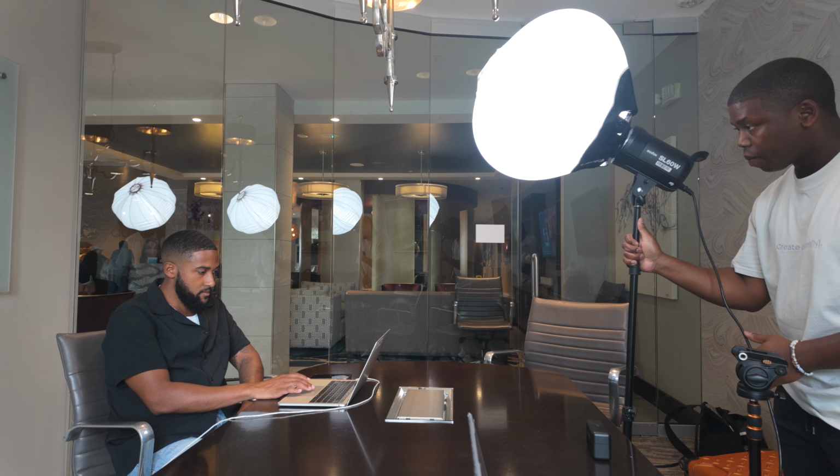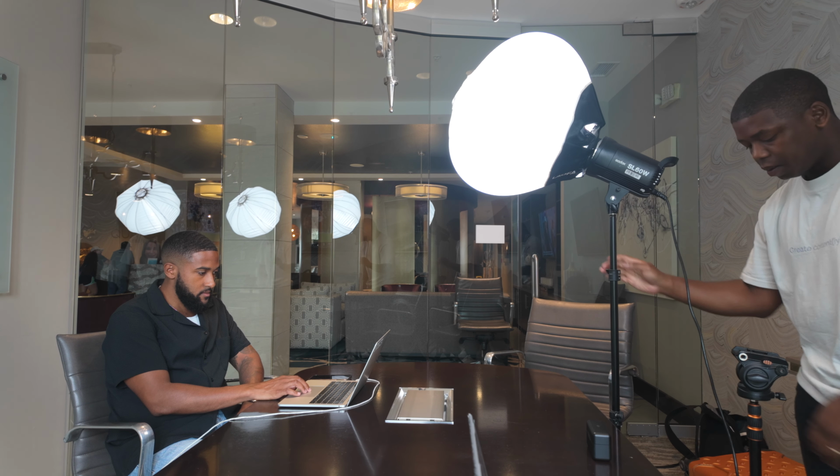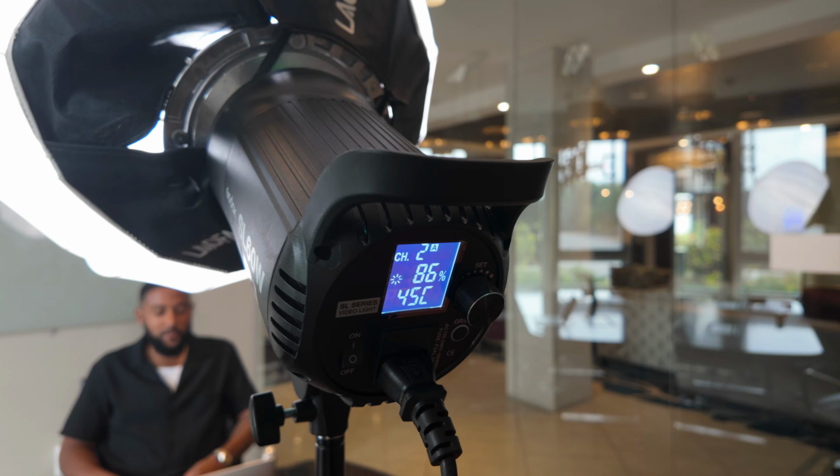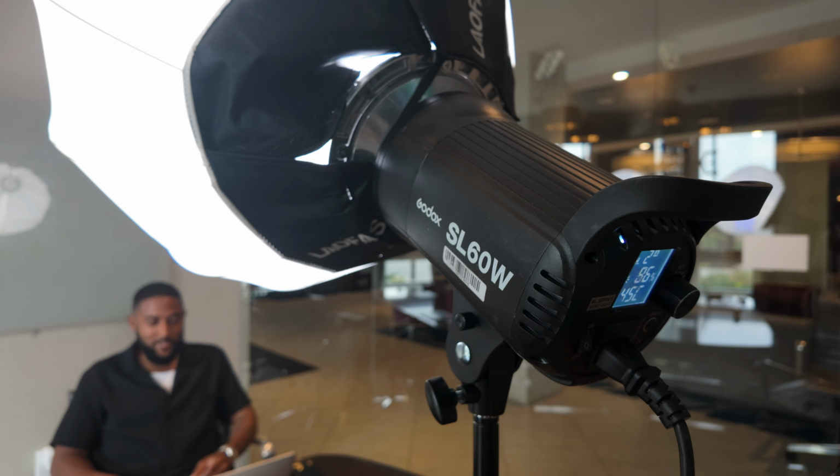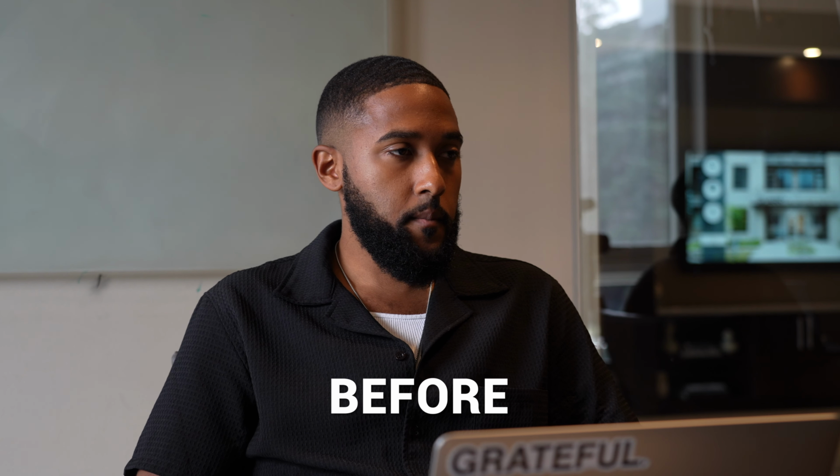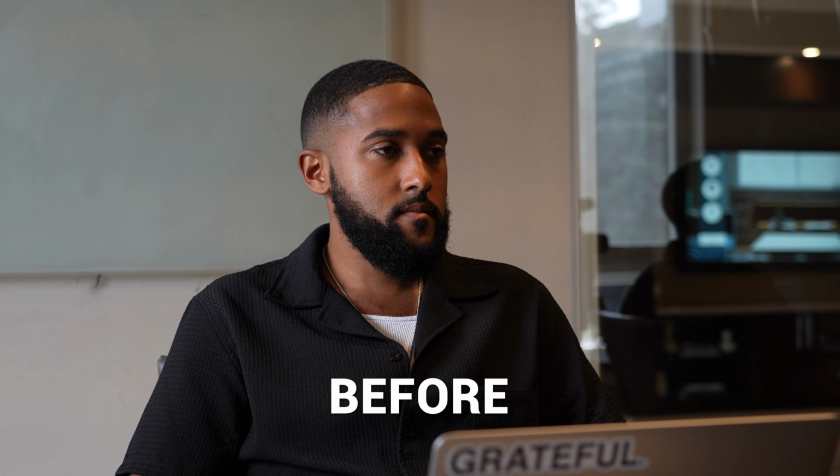Regardless of what camera you're using, when it comes to lighting, this can make the biggest difference in how your video quality looks. You want to make sure that your subject is lit very well, either with natural light or a dedicated video light. If you're going to use natural light, make sure that the light is facing the subject and not behind them. Here's the difference it makes even when recording with a smartphone.